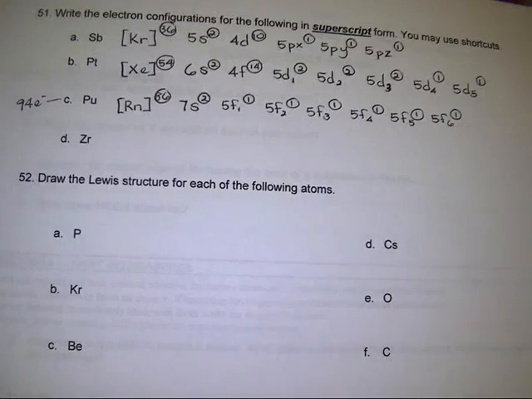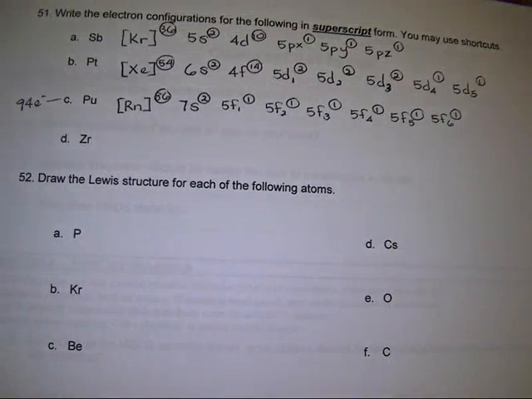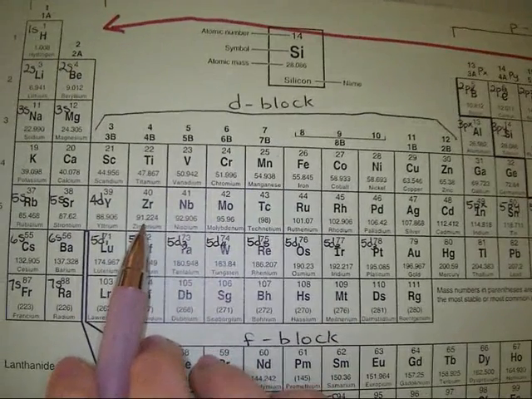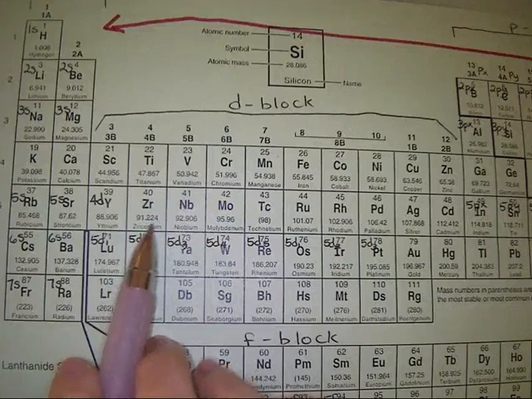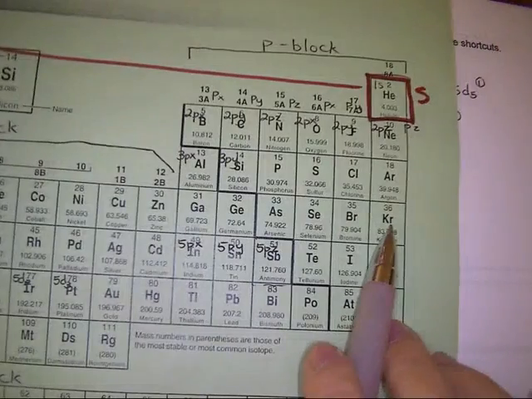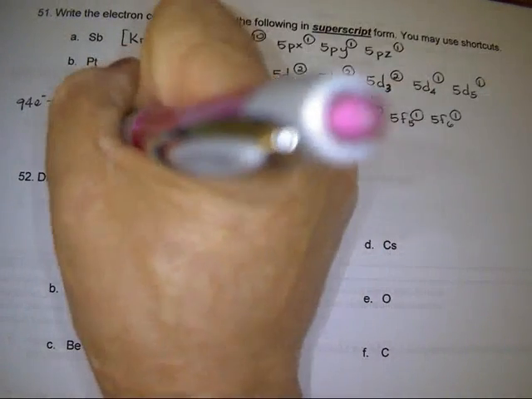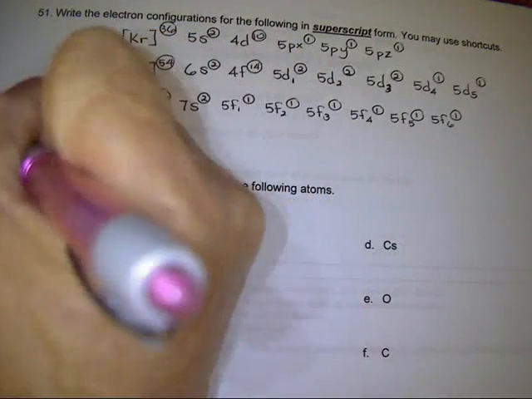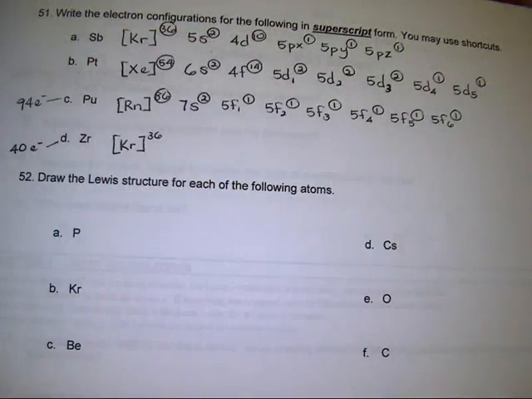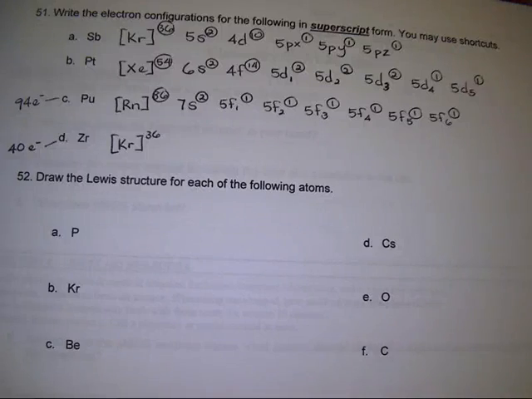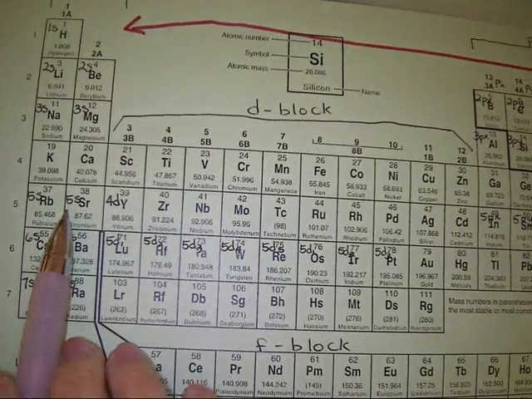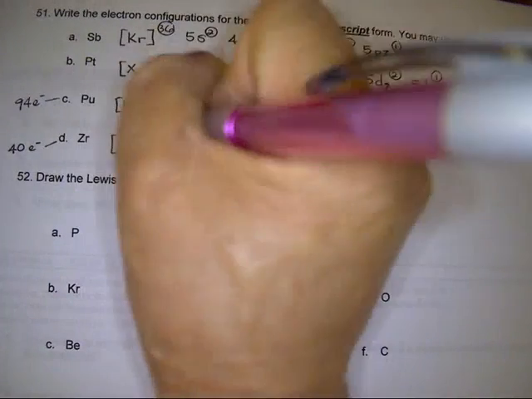Okay, and finally with D, ZR. ZR is number 40, okay, right over here. So we are going to go backwards to number 36, KR. So I'm going to put KR into the bracket, number 36, and I'm going to write out over here just a reminder that ZR has 40 electrons, okay? Alright, so I'm starting with number 37. Number 37 is 5S, and number 38 is 5S, okay? So that's 5S2.